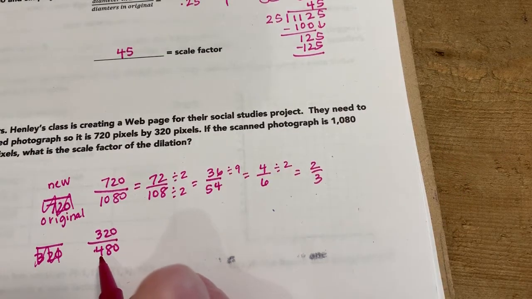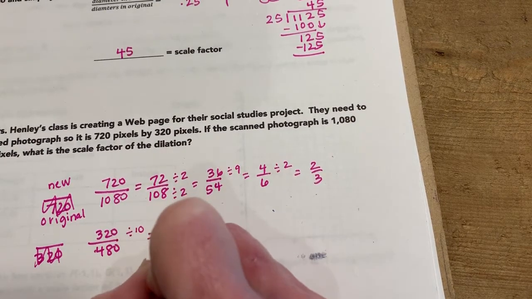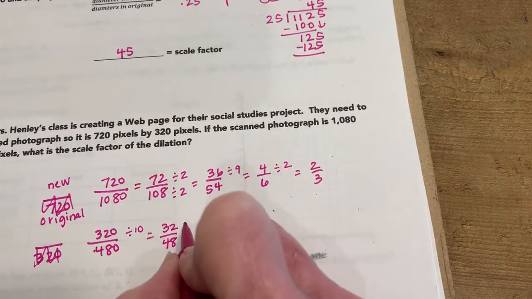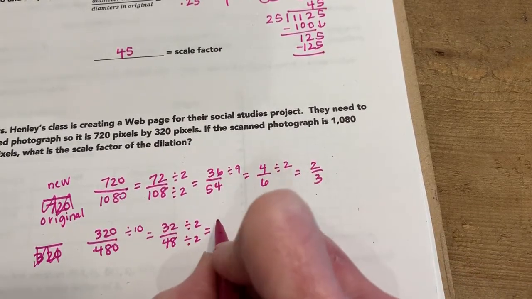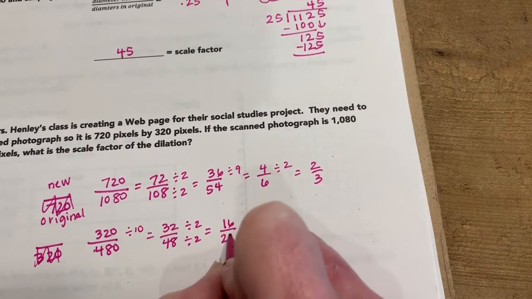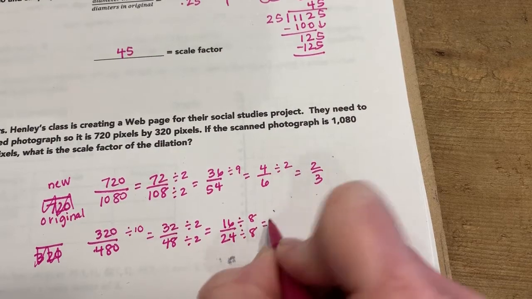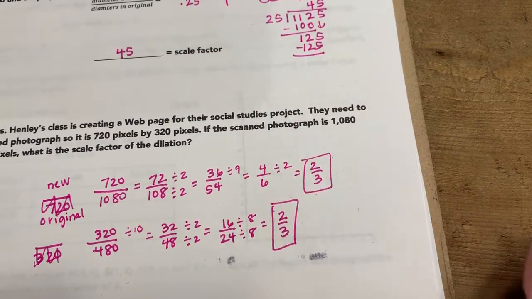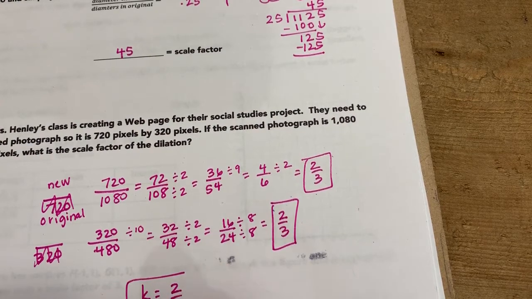This should be the same scale factor. So just to double check my answer, I'm going to reduce it as well. So I can divide this one by 10 and get 32 over 48. Again, I can divide by, let's say, 2 again. I know you can divide by other larger numbers, but I just choose to do it this way. So 32 divided by 2 is 16 over 24. These are both divisible by 8. So if I divide by 8, then that's going to give me 2 over 3. So I can see that either one gives me the same scale factor of 2/3. So K is 2/3.